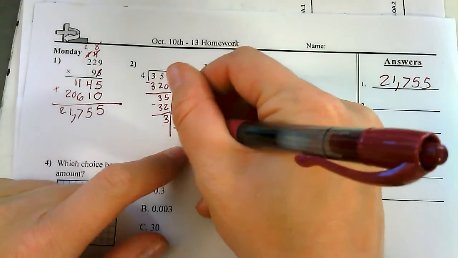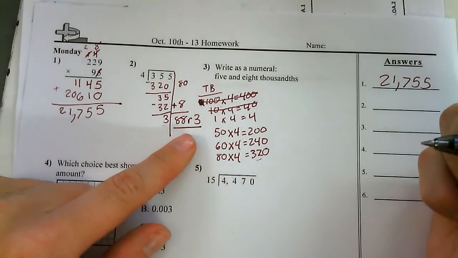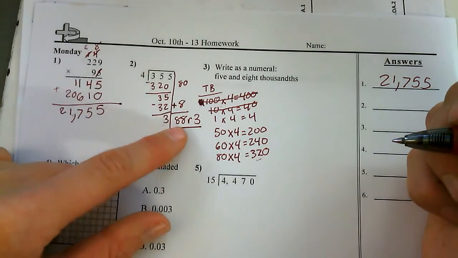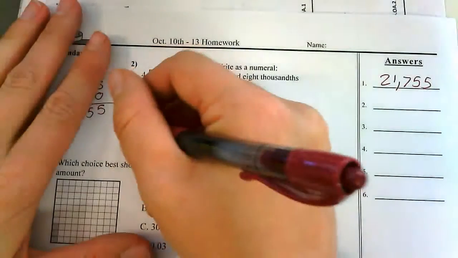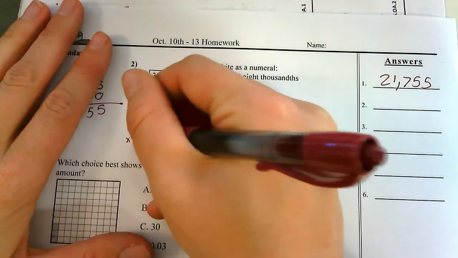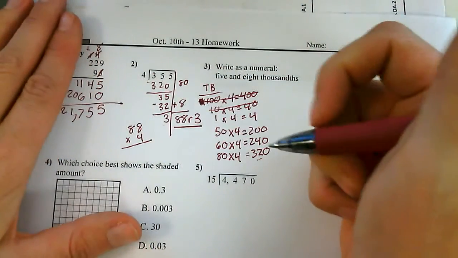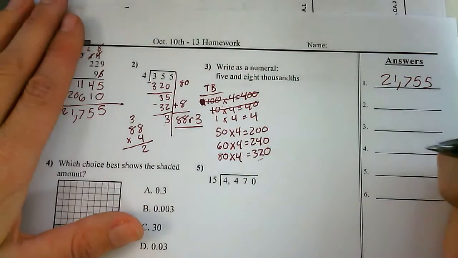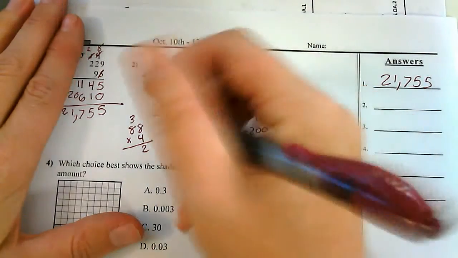Make sure, friends, when you write your answer, you do put that remainder. We need to check it with multiplication to make sure we get our dividend. So I'm going to do 88 times 4. I got some space over here, so I'll do it over here. 88 times 4. 4 times 8 is 32. Carry my 3, bring down my 2. 4 times 8 is 32, plus 3 is 35.